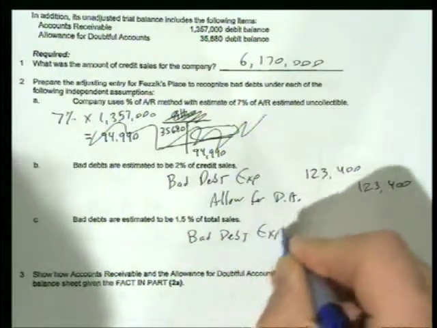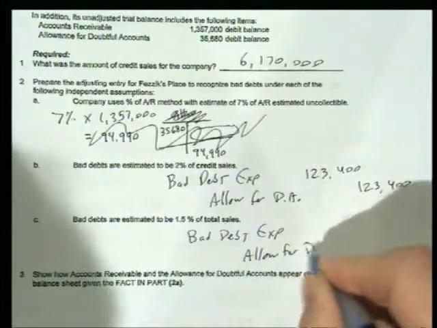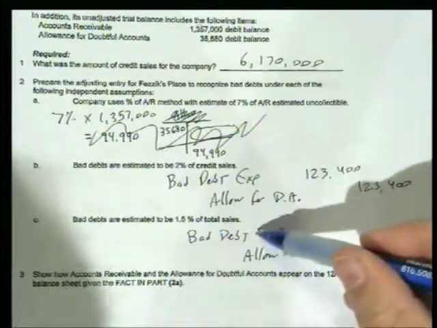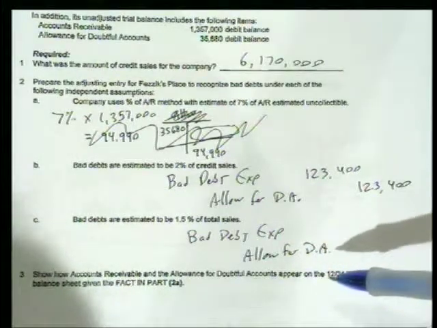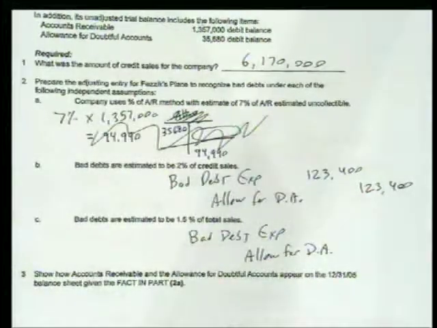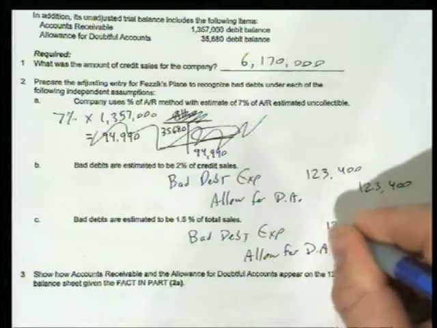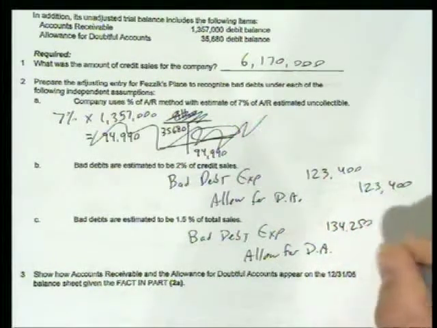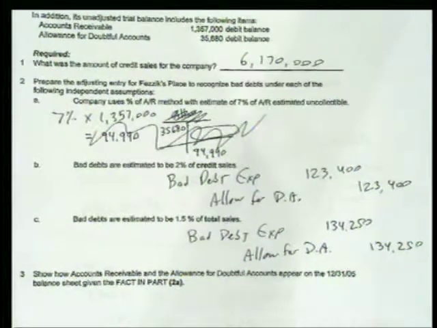Again, under the allowance method, the journal entry is always a debit to bad debt expense and a credit to allowance for doubtful accounts. These are just different methods for coming up with the number that goes in that entry. With the percentage of sales method, we don't have to do that little T account, do we? So there's the journal entry. Is that correct?